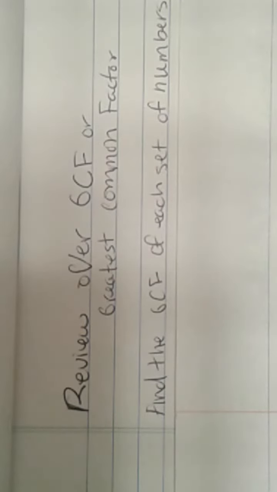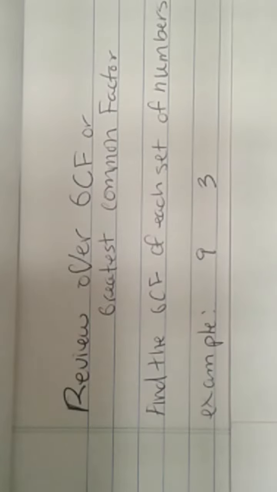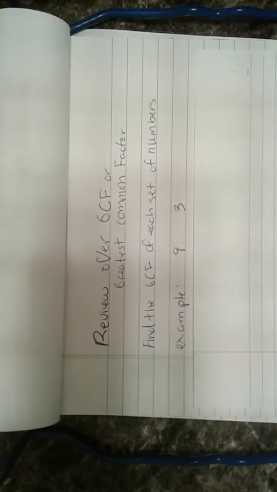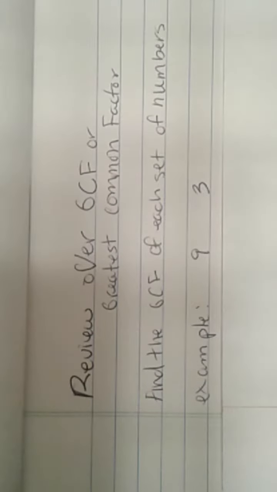And I do want you writing out all of this. Everything I have on this paper, I want you to write. Our first example is 9 and 3. So I want to find the GCF, or the greatest common factor, of 9 and 3.